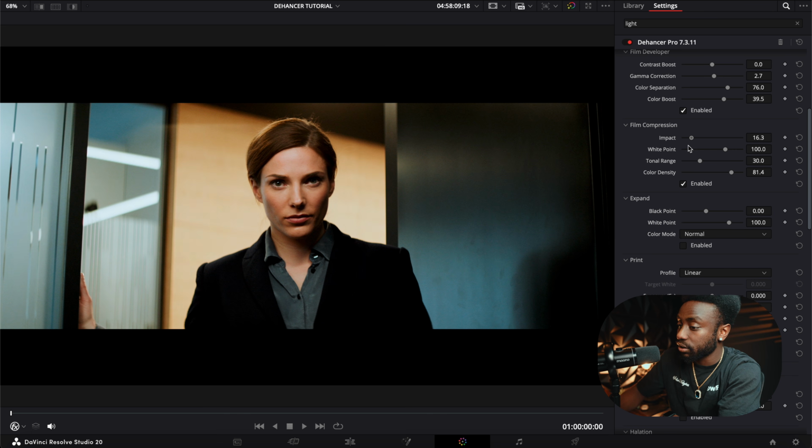Ooh, it's a much smaller change. I really like that. It's not affecting every single element in our image. So that film compression is really, really nice. You can kind of see what's going on in the left side.